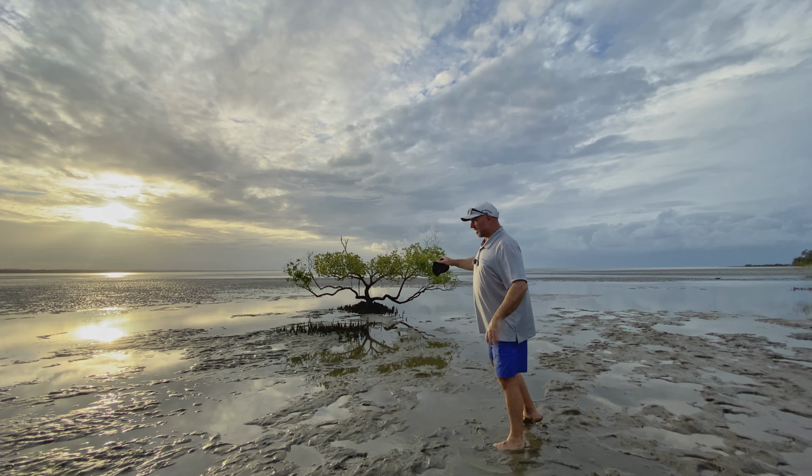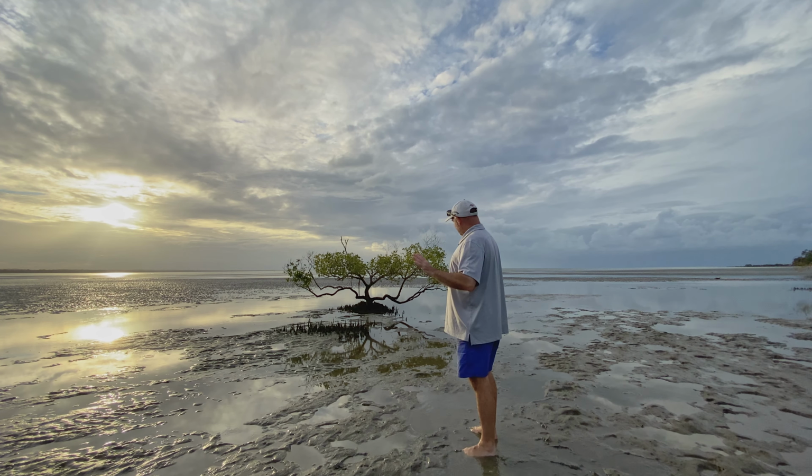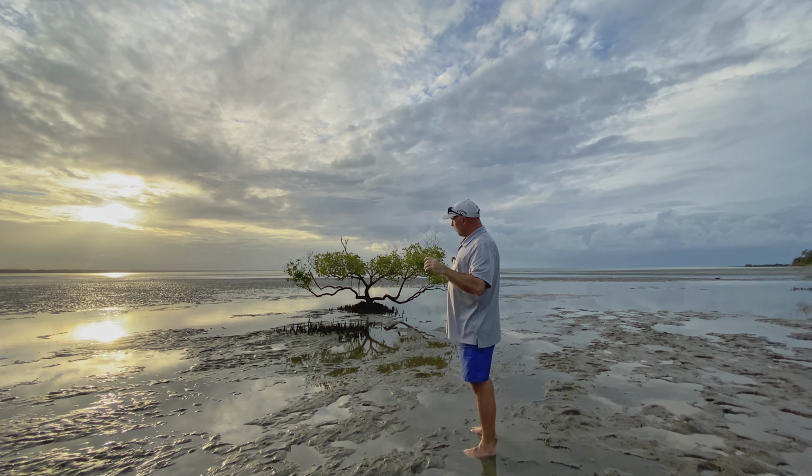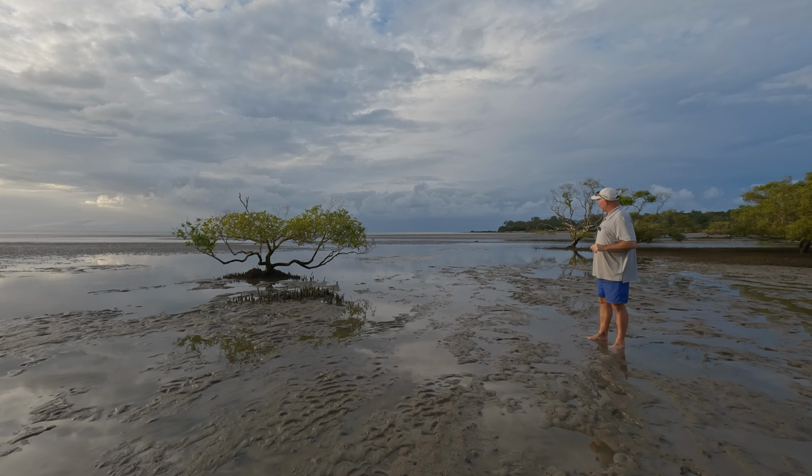Okay, so now as you can see, the sun's just come out. So this may be a change of plan. I might show you how we're going to blow our highlights. So I'll show you a little trick in Lightroom where we can kind of hide those blown highlights.